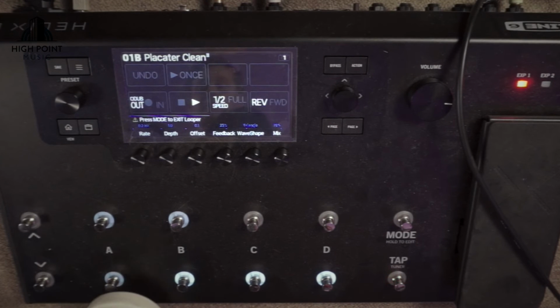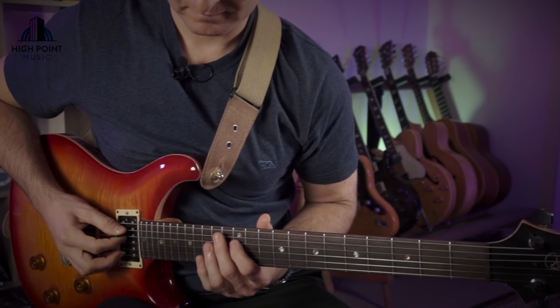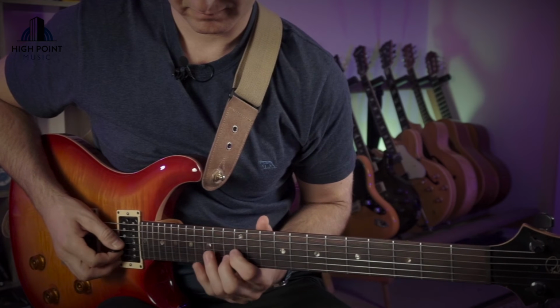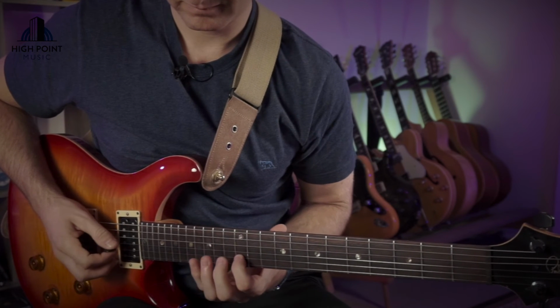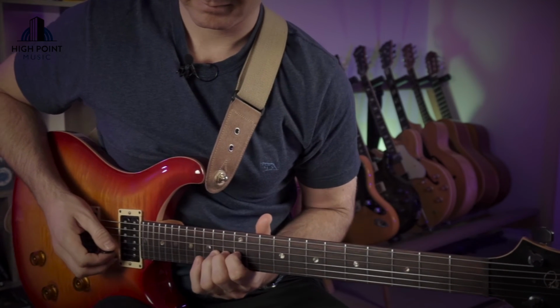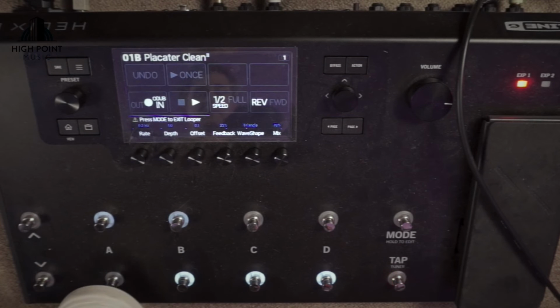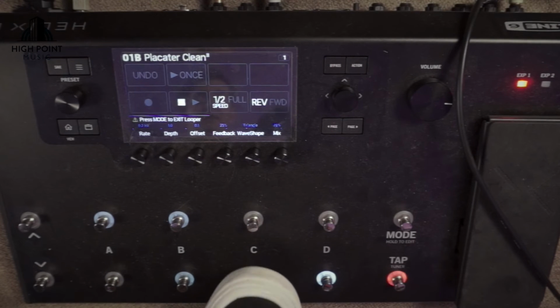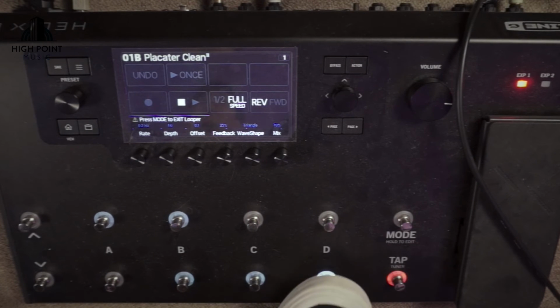And then what we'll do now is we'll enable our overdub function. I have no idea how this is going to sound. So here we go. Okay, so I'll stop that from recording. I'll press play. I'm going to turn it back to full speed, and then I'm going to loop it back so it's playing the right way around.